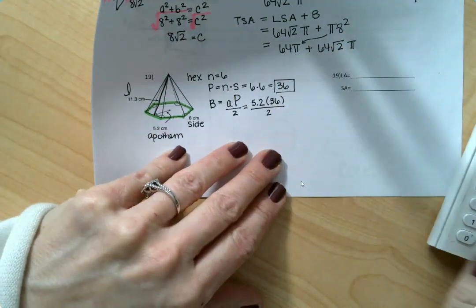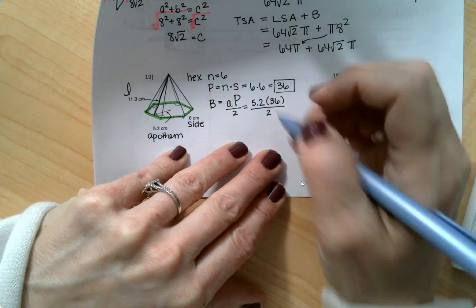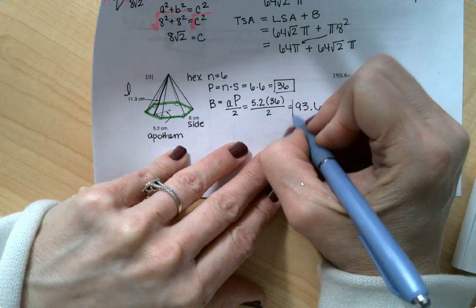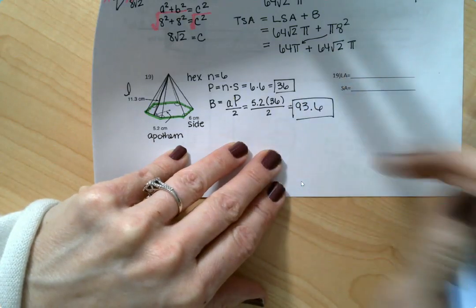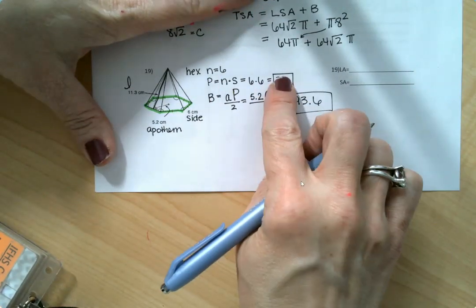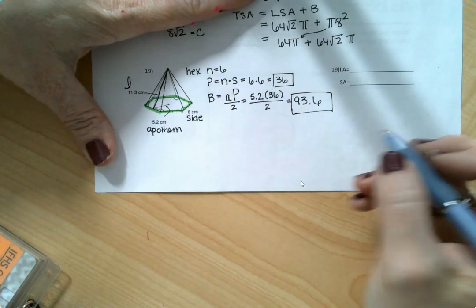So I'm going to get 93.6. You know, it sounds like a little radio station, right? Yeah, it's kind of funny. All right, so this is the perimeter of the base. This is the area of the base.